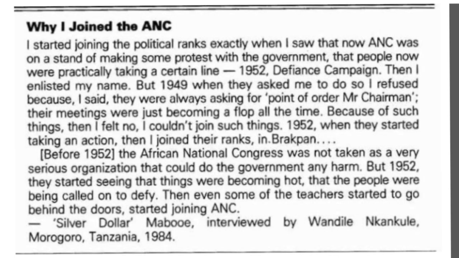And this can also be illustrated by a number of quotations. One quotation by an individual who's being interviewed about why he joined the ANC, and this is in the book by John Pampalis, if you want to read that chapter. But the quote is, "I started joining the ranks exactly when I saw that now the ANC was on the stand of making some protest with the government, that people now were practically taking a certain line. 1952, Defiance Campaign. Then I enlisted my name.